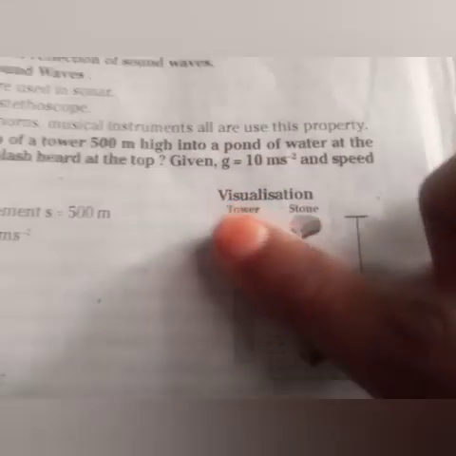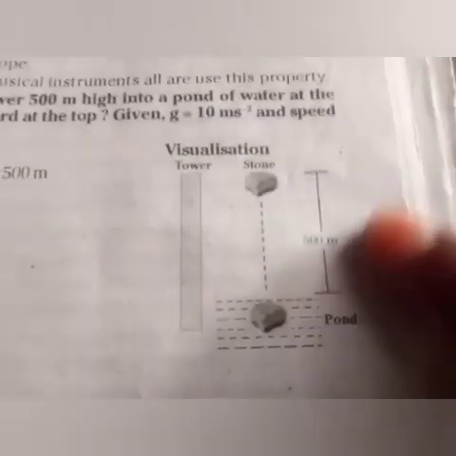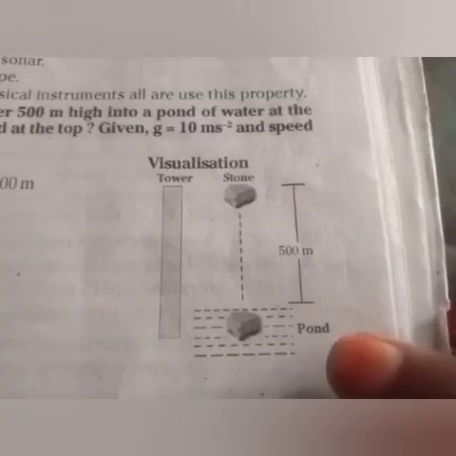Visualization: tower, stone, 500 m pond.